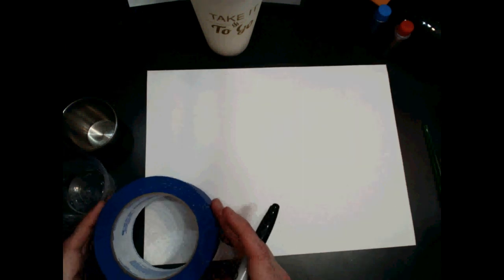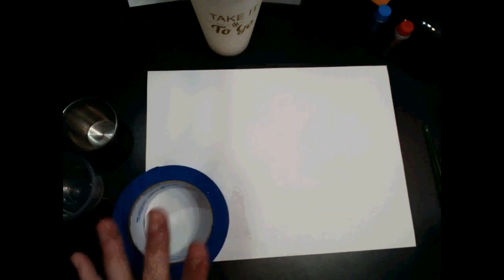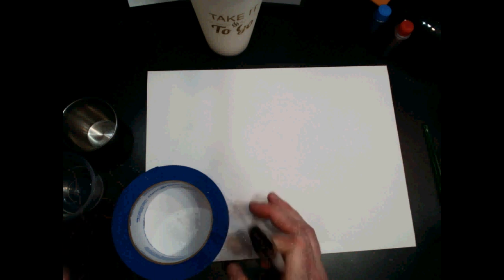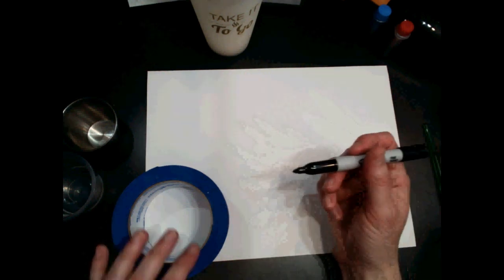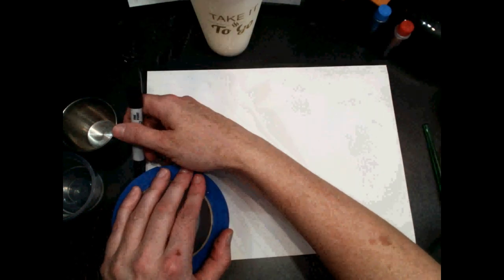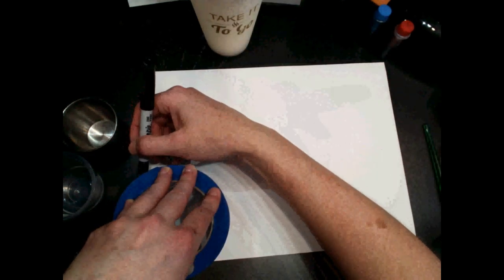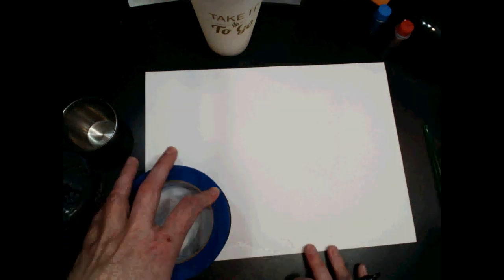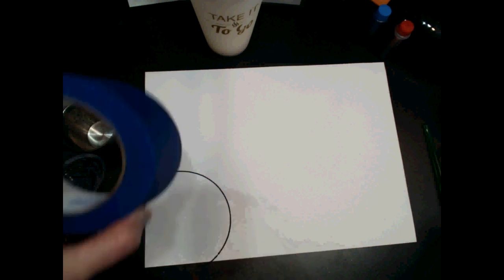So I'm going to put my sun in the corner of my paper. So I'm going to use this large piece of tape. That's not a piece of tape, it's a big roll of tape. And I'm using a Sharpie, but you can totally use a pencil. I'm just drawing it so you can see better. So I'm going to hold down my circle template with one hand, and then I'm going to trace around it with my marker. And there I have my sun in the corner of my paper.